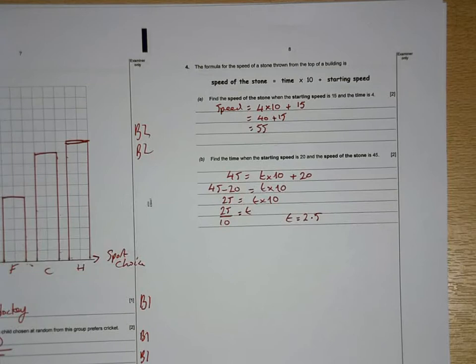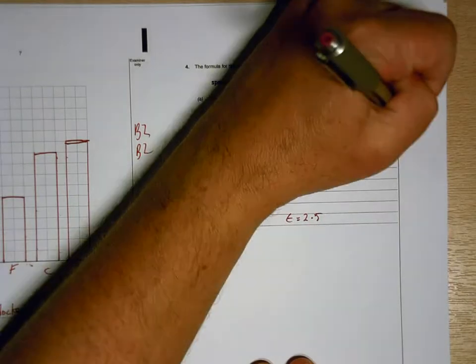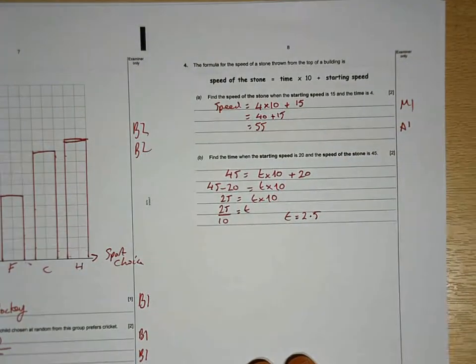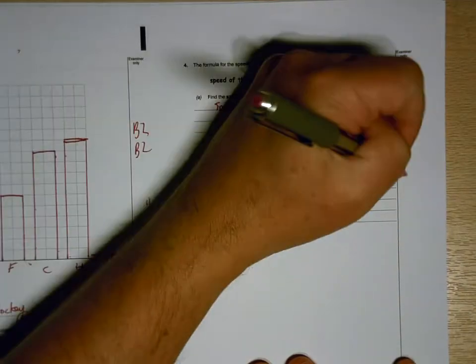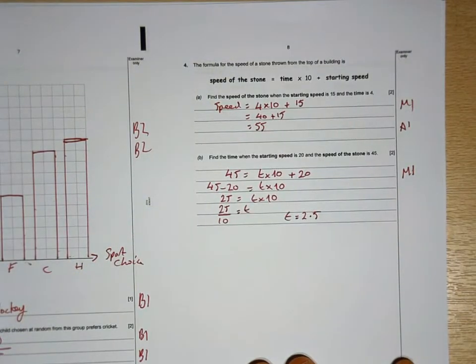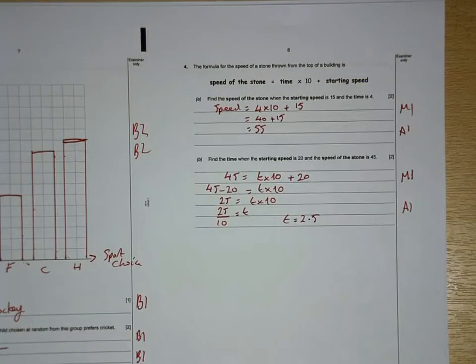Marks for that. 1 mark for substituting in, 1 mark for the answer, 1 mark for substituting in and taking away, and 1 mark for getting the answer.